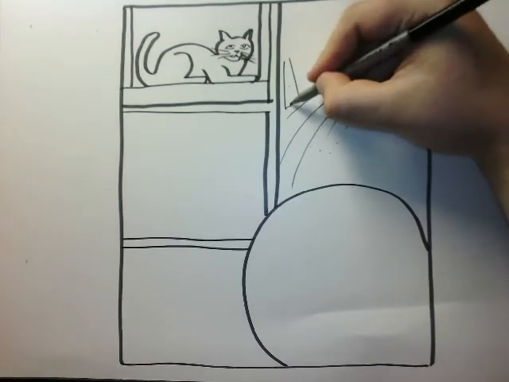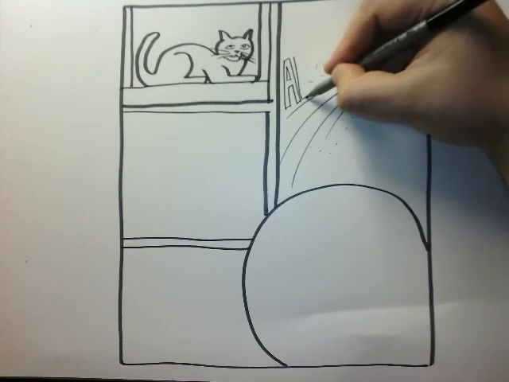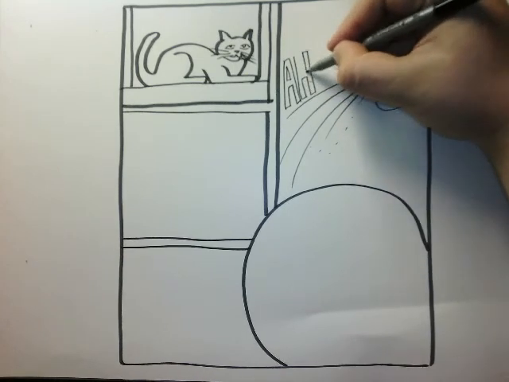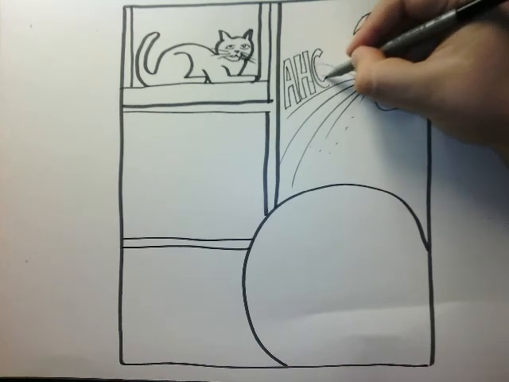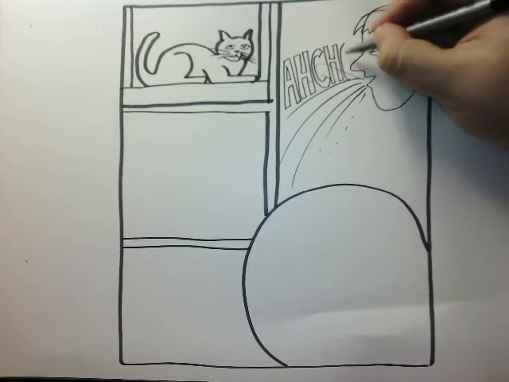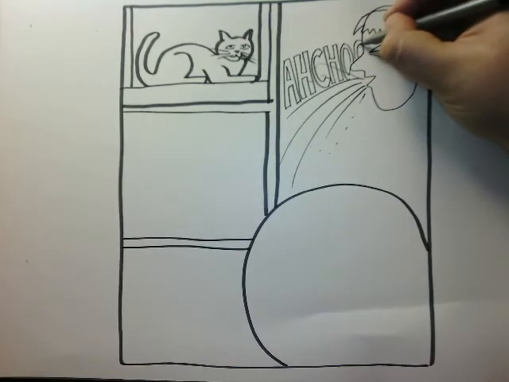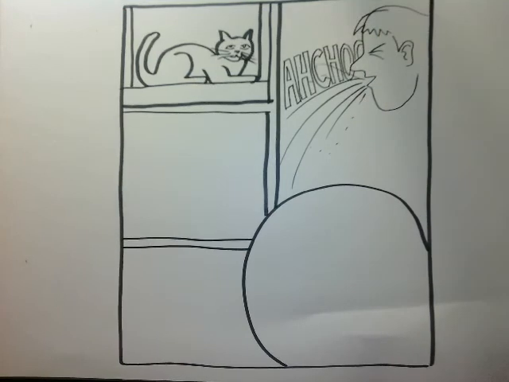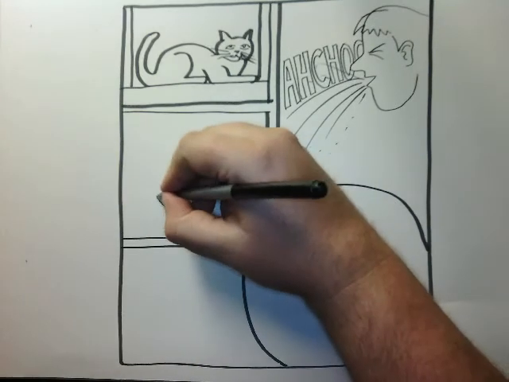And we're going to make some cartoony lettering, like when you're reading a comic book. Ah... choo. Well, you now know that person is sneezing, and the cat gets sprayed on. The cat says, "Ew."